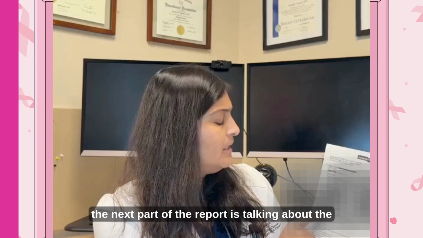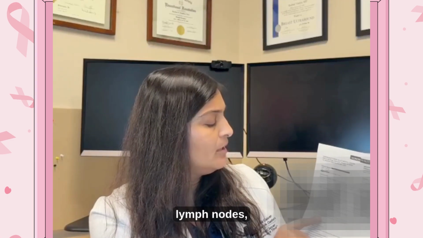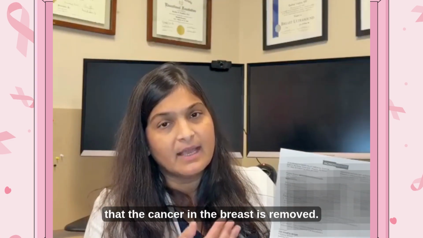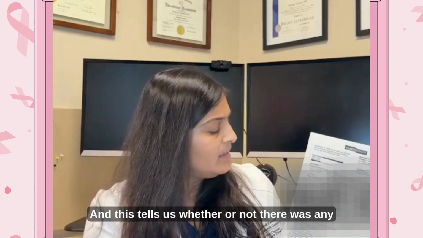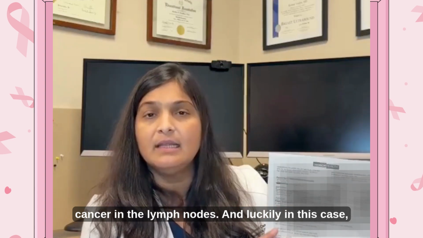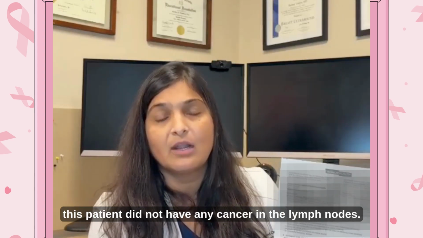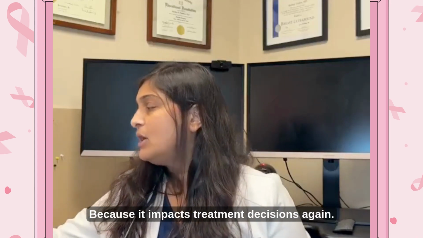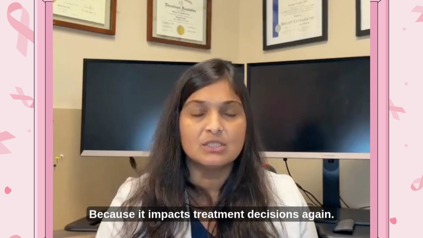The next part of the report is talking about the lymph nodes, which are also evaluated at the same time that the cancer in the breast is removed. And this tells us whether or not there was any cancer in the lymph nodes. And luckily in this case, this patient did not have any cancer in the lymph nodes. Why would it be important to know that? Because it impacts treatment decisions again.